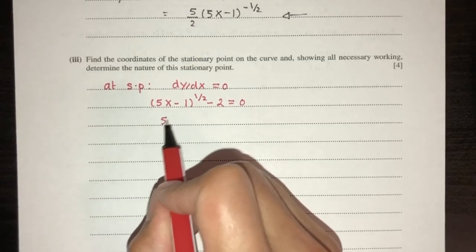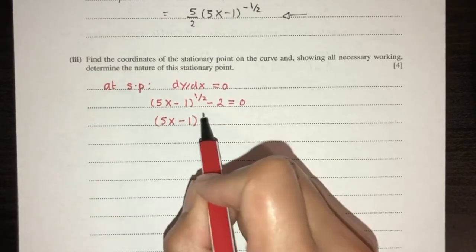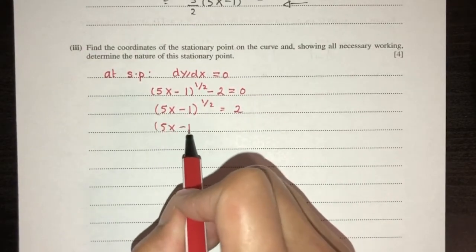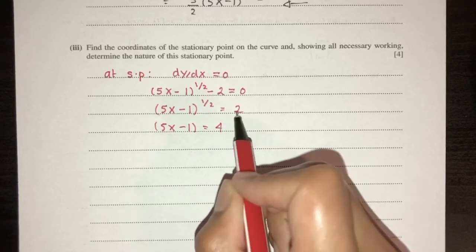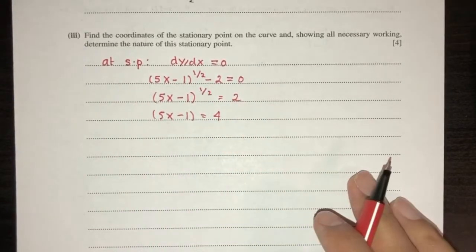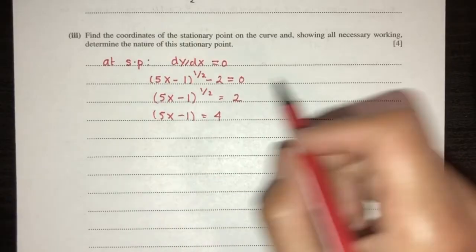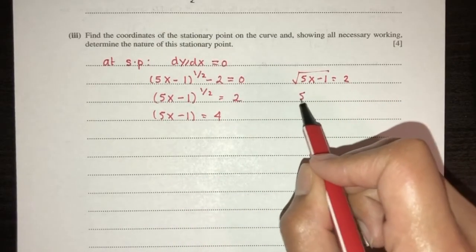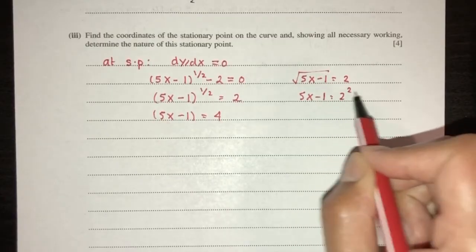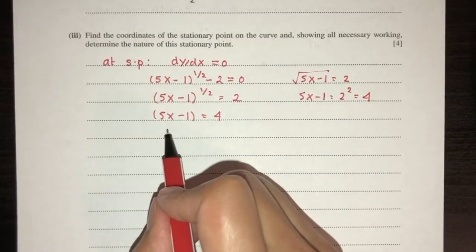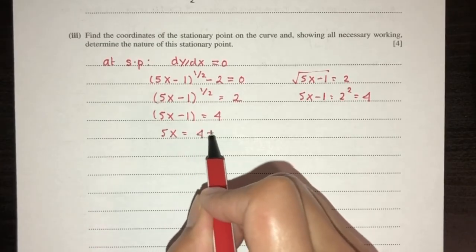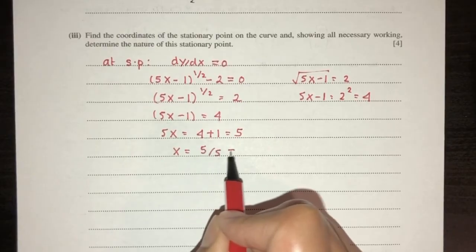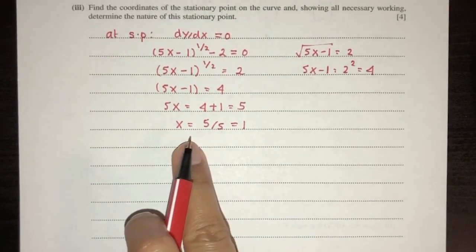You will have (5x minus 1) power half is equal to 2, which means 5x minus 1 is equal to 4. You have to send this power across, so this is, for example, the square root of 5x minus 1 equal to 2. So 5x minus 1 has to be 2 squared, which is 4. Now 5x has to be 4 plus 1, which is 5. x will be 5 divided by 5, which is 1. So we have the x value is 1.